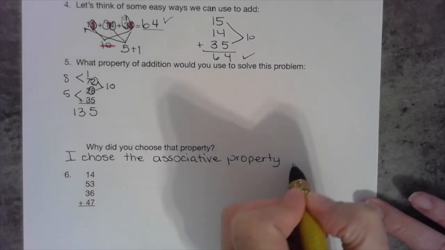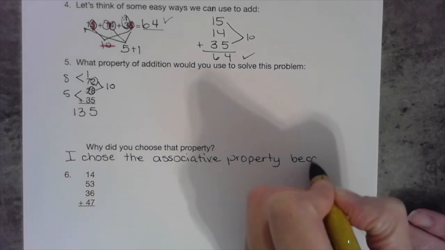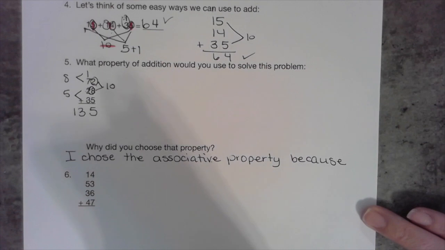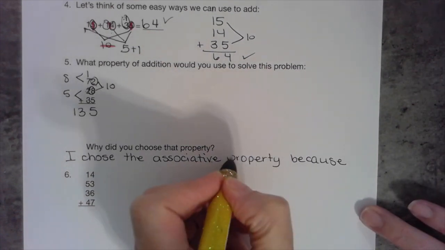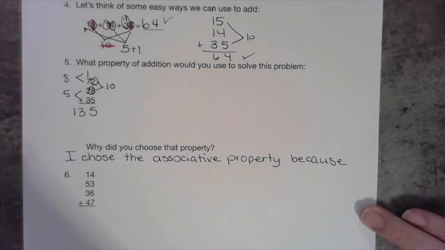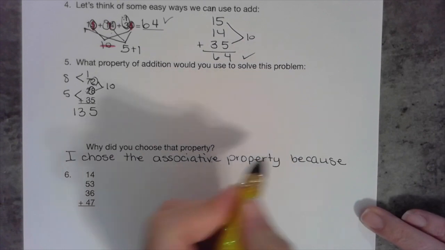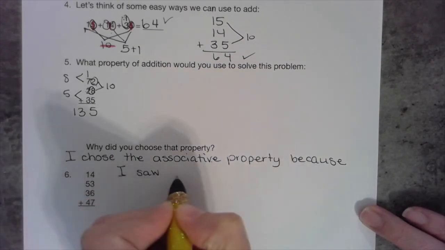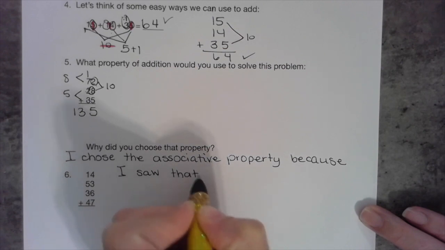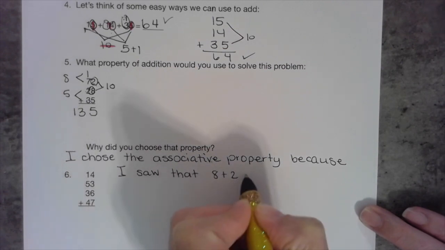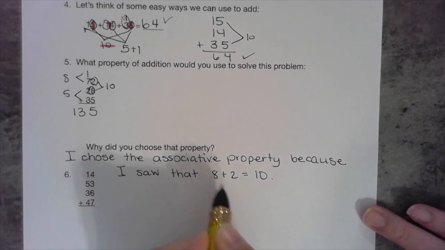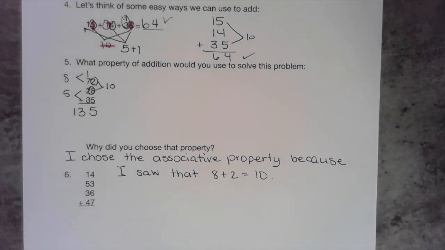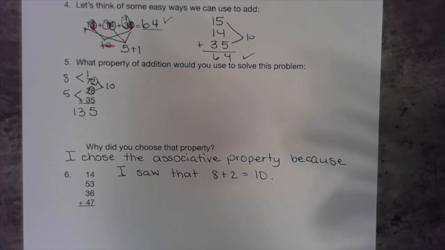We have to really be able to put our choices into words for 3rd grade math. I know, it's hard, isn't it? I chose the associative property because I saw that 8 plus 2 equals 10. So we can still put some numbers in there. We just have to be able to explain with words.